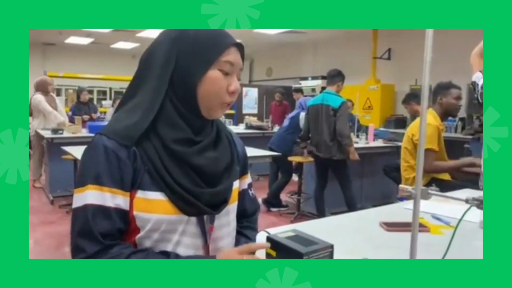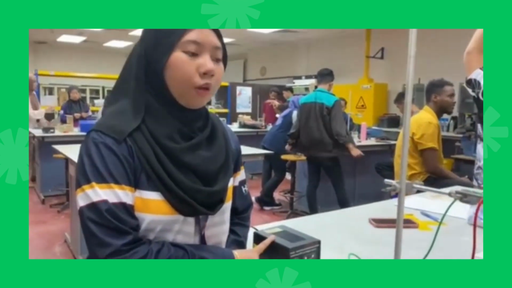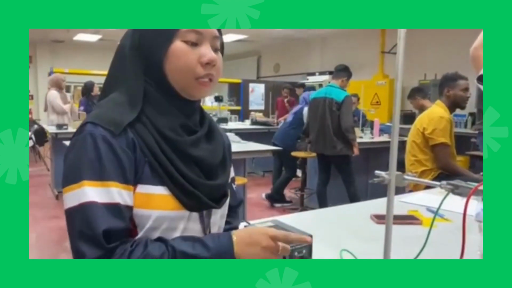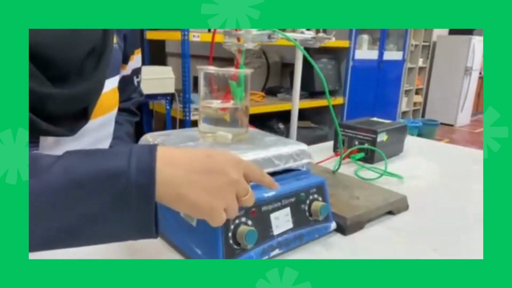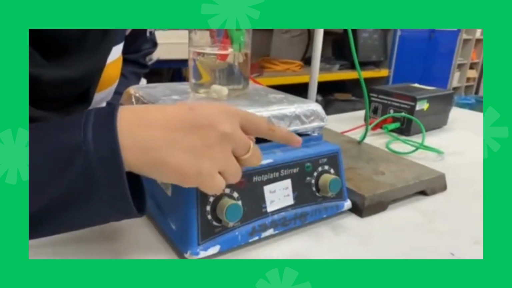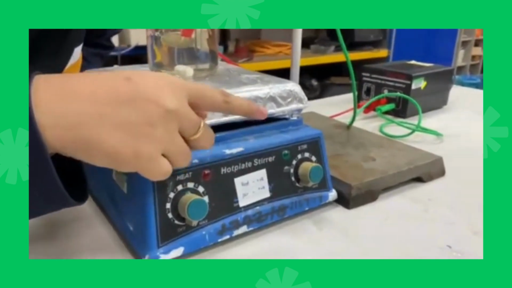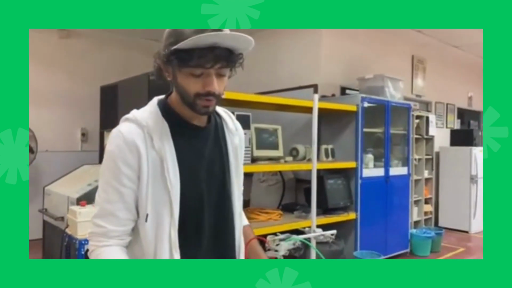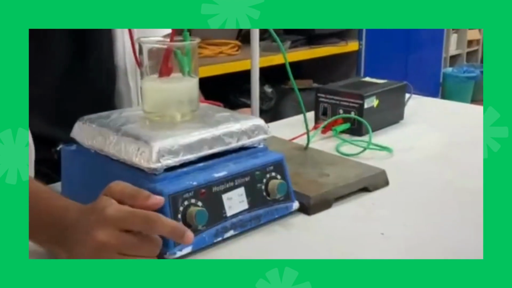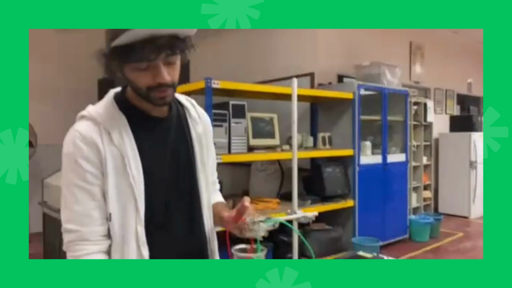Assalamualaikum, my name is Fatiha. For this experiment, we use a DC power supply with 12 volts for plating the anode and cathode. For the plating anode and cathode, we use different materials with different stages of speed. We start with 0, 2, 4, 6, and 8. For this part of the experiment, we start with zero speed, and for copper, I will start with 5.